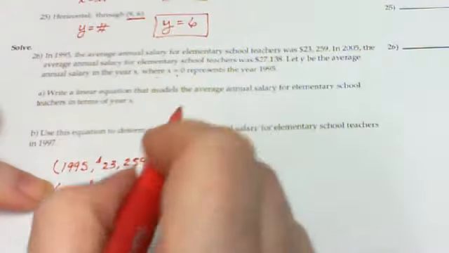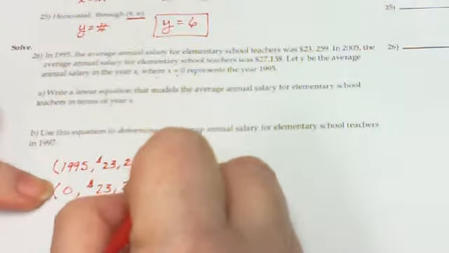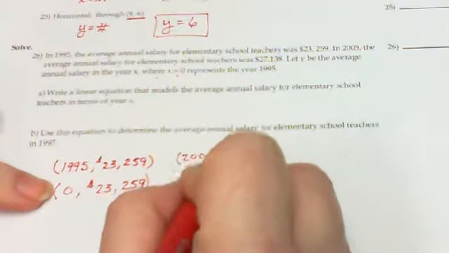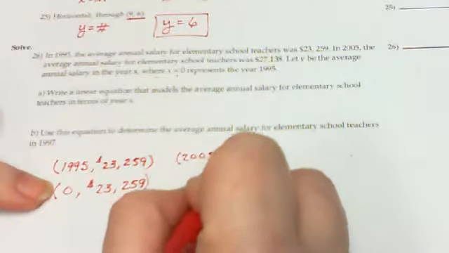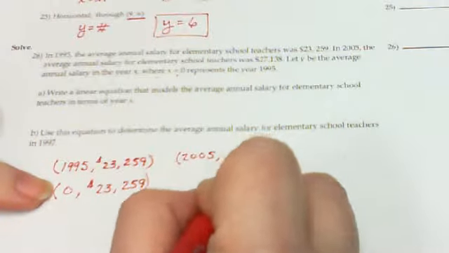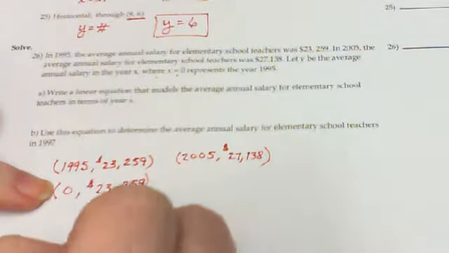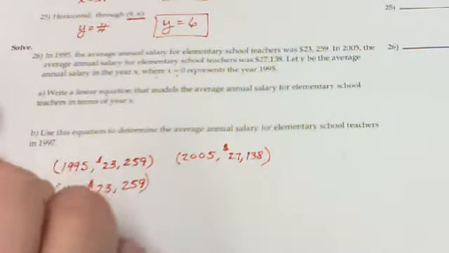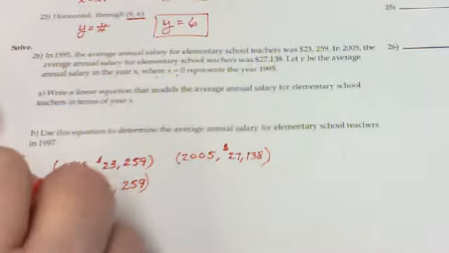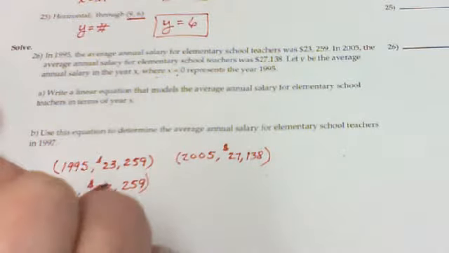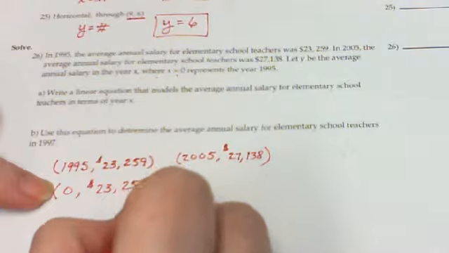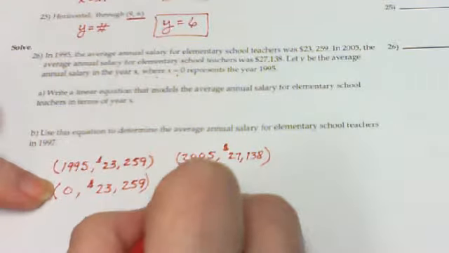So when I go to do the next one, it was supposed to be 2005 and 27,138, but we don't want 2005. If 0 is our 1995 and there are 10 years in between those two, that means that 2005 must really be 10.